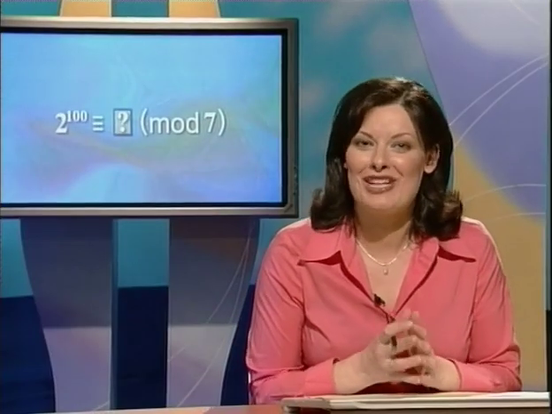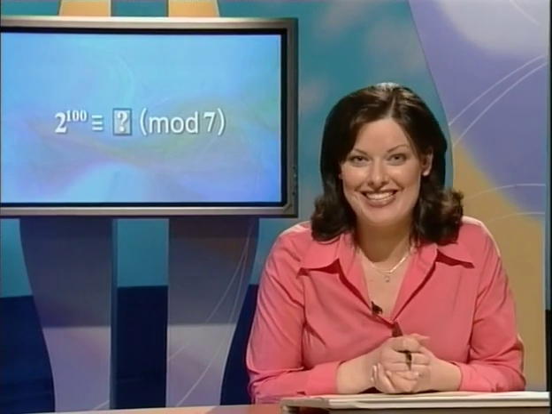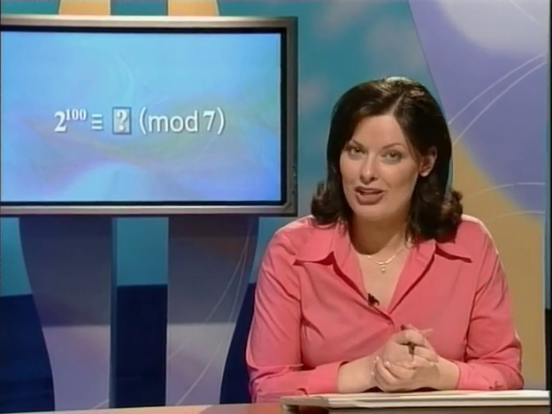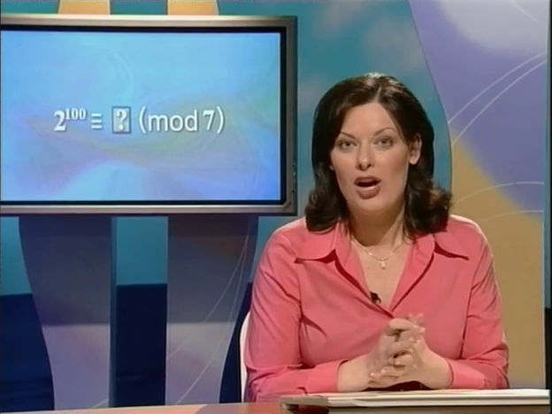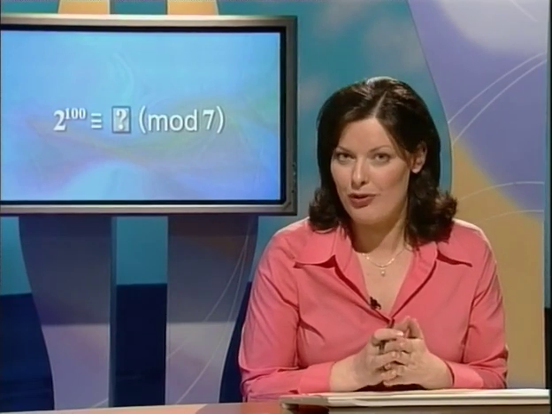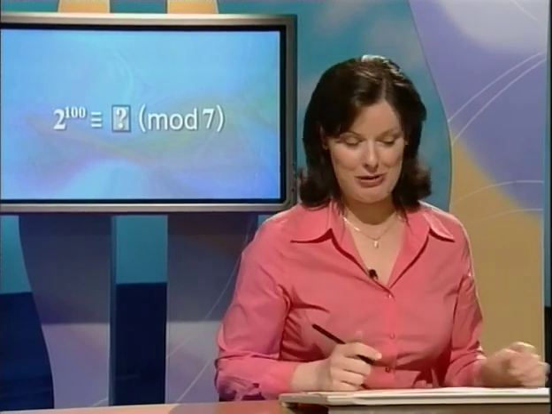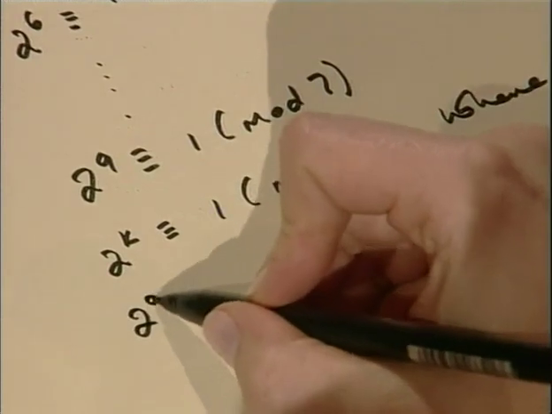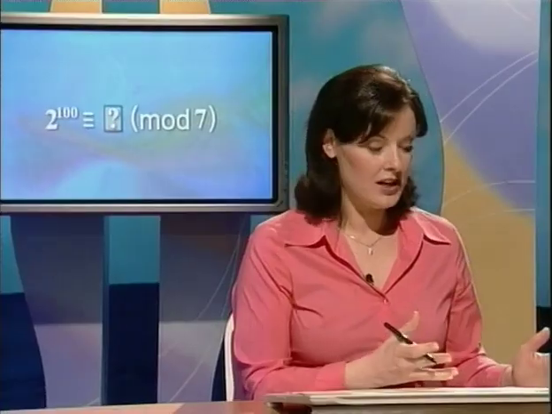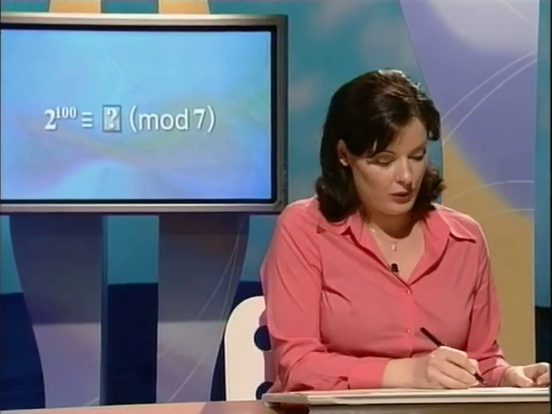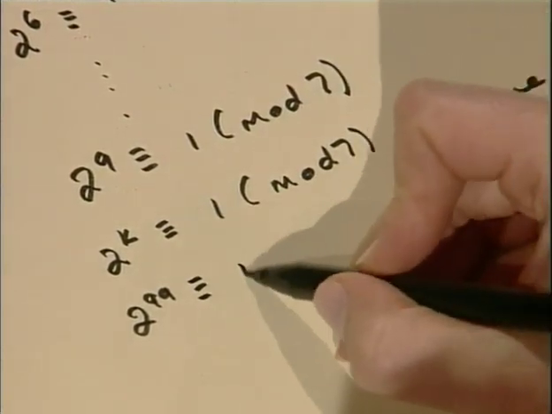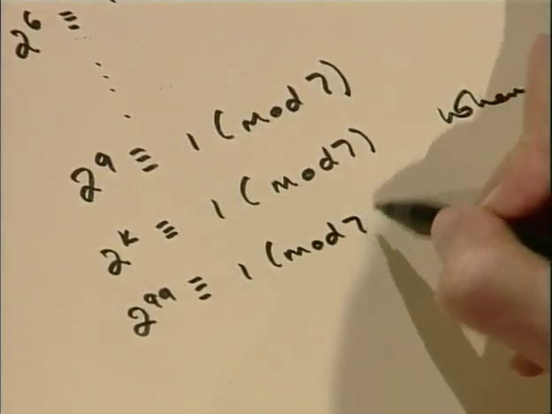Well, let's remind ourselves of what I wanted to work out in the first place. I wanted to work out the remainder of 2 to the power 100. Well, 100 isn't a multiple of 3, but it is one more than that. It's 2 to the power 99 times 2 to the power 1, and I think that's going to help me. So 2 to the power 99, well, 99, that's a multiple of 3, and I know, therefore, that it's going to be congruent to 1 modulo 7.